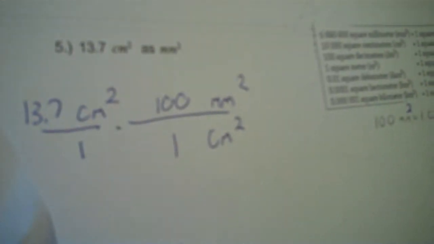By the way, I screwed this up right here. That should say square. So 100 square millimeters is 1 square centimeter. Okay, so you cross those out. 13.7 times 100 is 1,370 over 1. So it's going to be 1,370 mm squared.